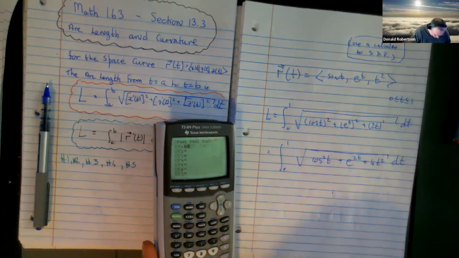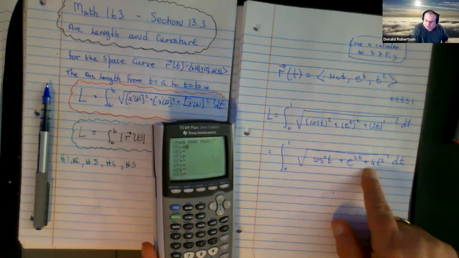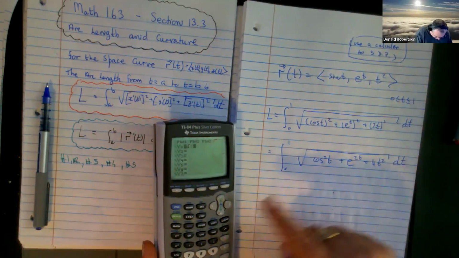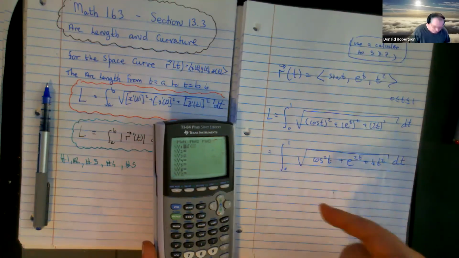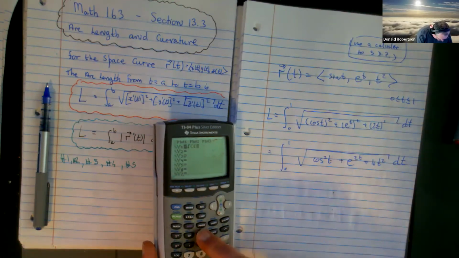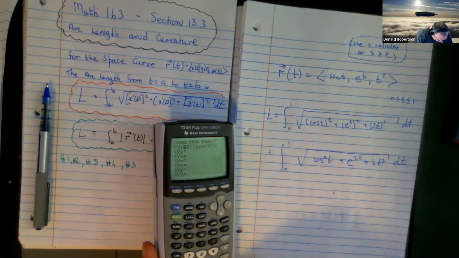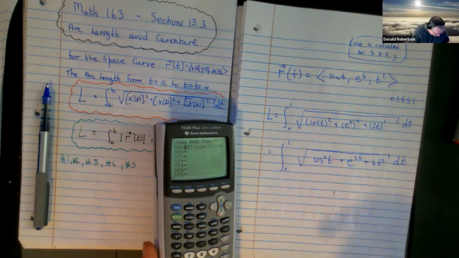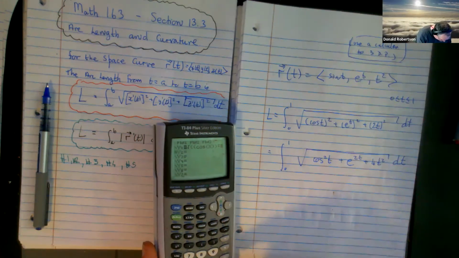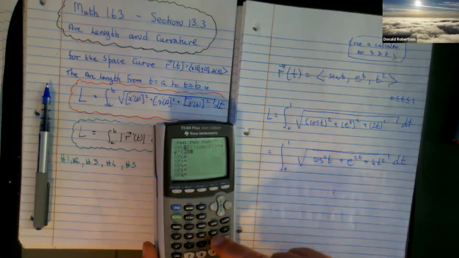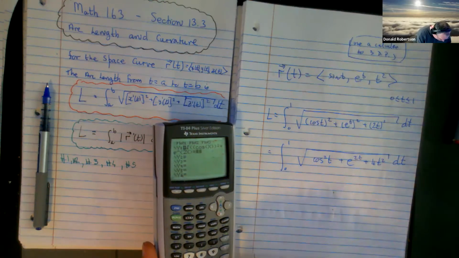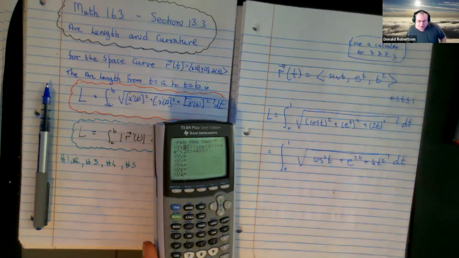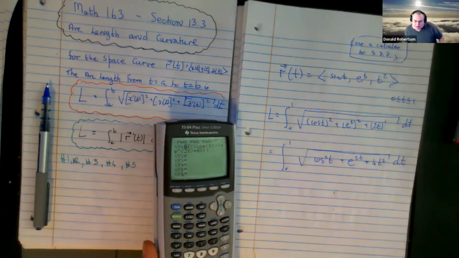Y equals, clear it out. Type in this function here. So it's going to be the square root. To do cos squared, it's a bit messy. You need a bracket, cosine x instead of t, right? Close that bracket and squared. So basically you do cosine of x in brackets whole squared, right? Now you want e to the 2t, which is a lot easier, plus e to the power of 2x instead of 2t. And then you want plus 4x squared and close off your bracket. So essentially type that guy into your calculator.